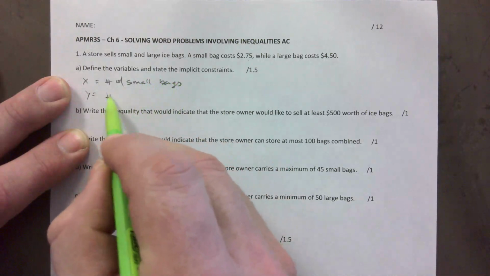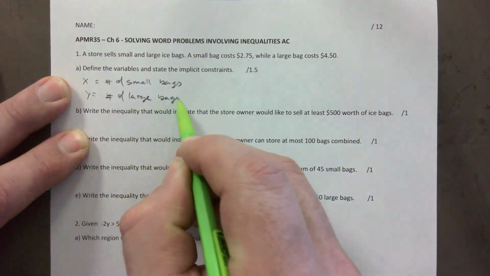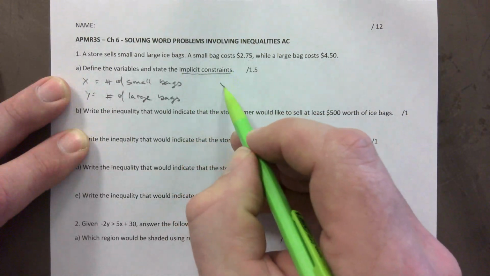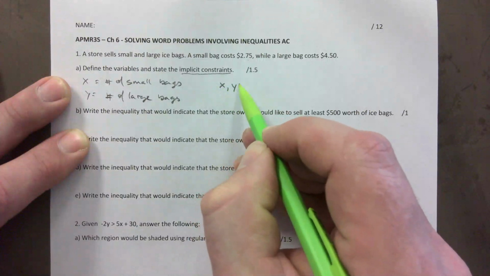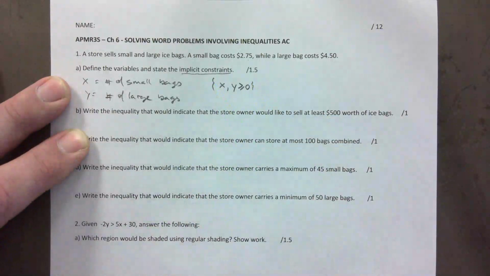That's half a mark. Number of large bags. That's half a mark. And the implicit constraint is x comma y is greater than or equal to 0. Easy peasy. Please don't lose marks there.